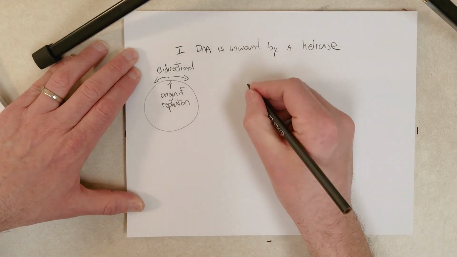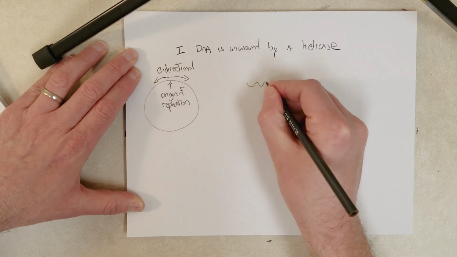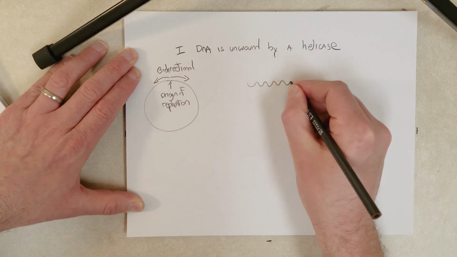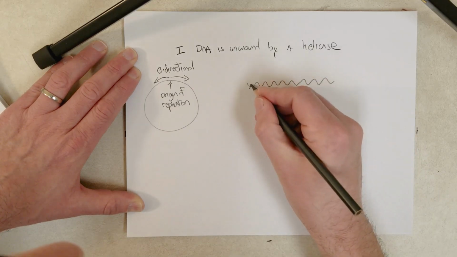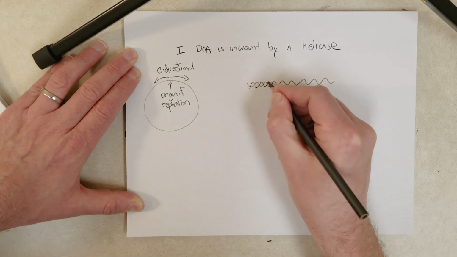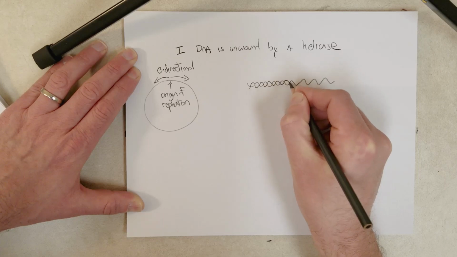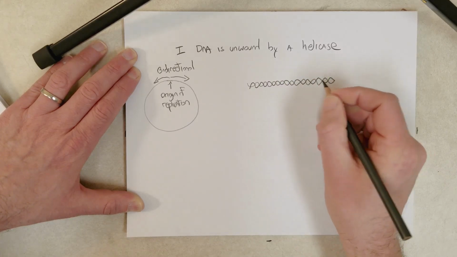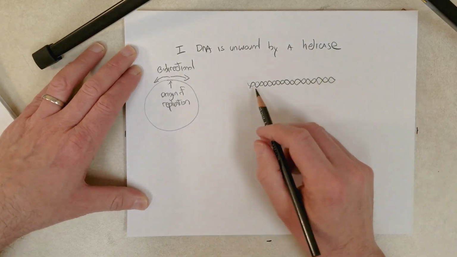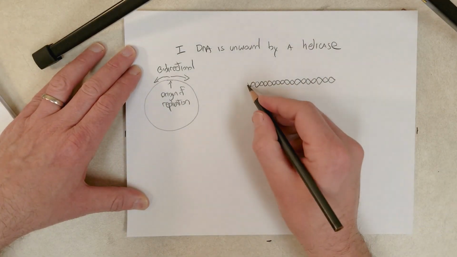Now, let's say this is the origin of replication. Doesn't look much like an origin, does it? Or DNA even, for that matter. So here is the DNA molecule, and I'm showing it as a double helix. So that's my diagram of a double helix, and it goes on.